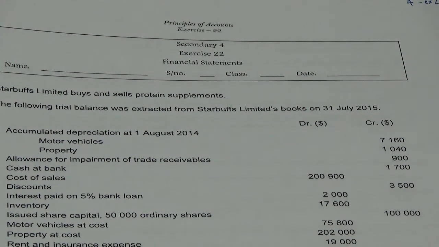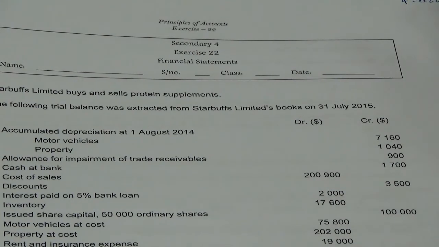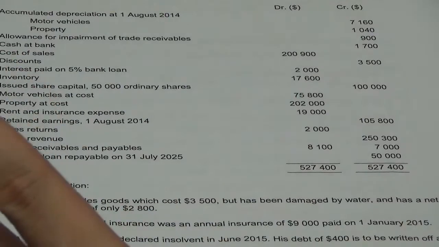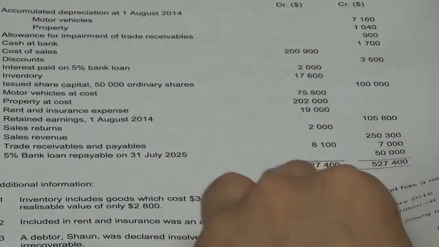Okay, we're going to look at exercise 22 on how to do the additional information. So recap again. For every piece of additional information, there will be two adjustments which need to be done. Okay, so let's look at the first additional information. What are the two adjustments?